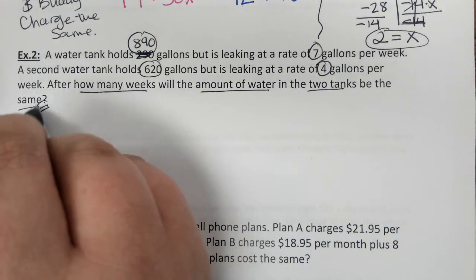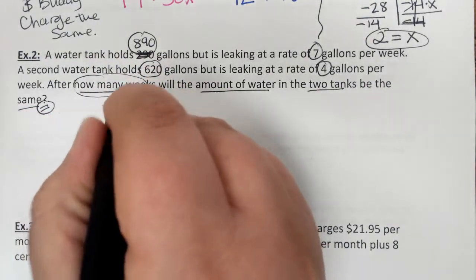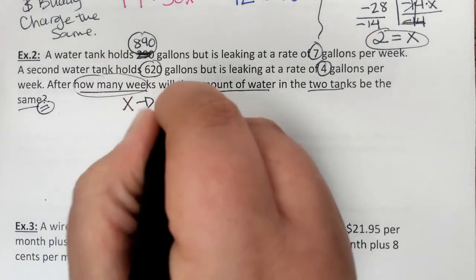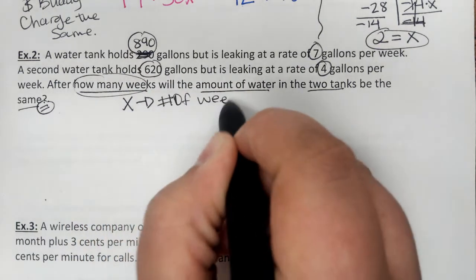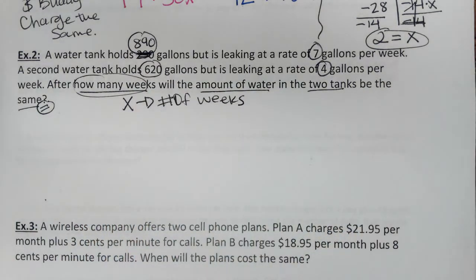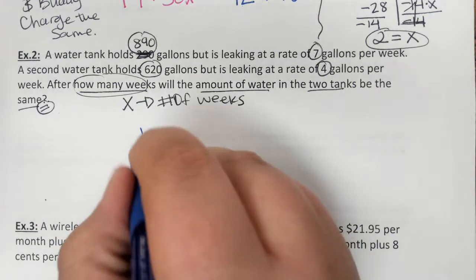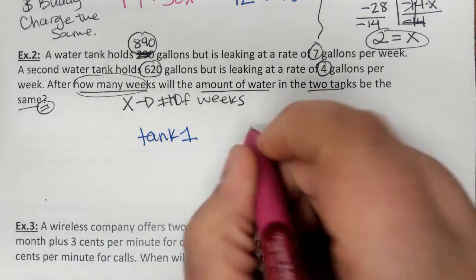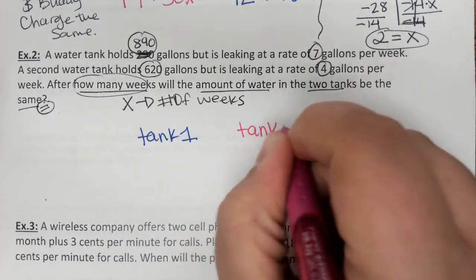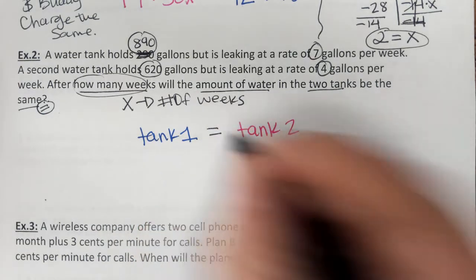Remember, same means equals. How many weeks is the thing we don't know? So our variable is telling us about the number of weeks. And it looks like we're comparing 2 tanks, so I'll have tank 1, and I'll have tank 2, and we want them to be the same, so we want tank 1 and tank 2 to be equal to each other.